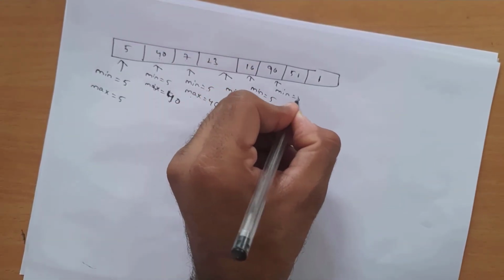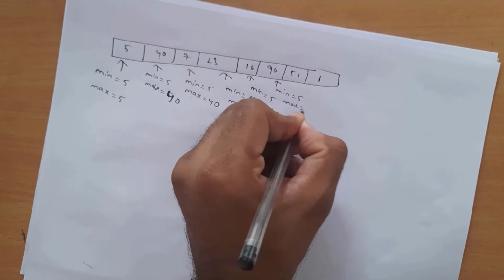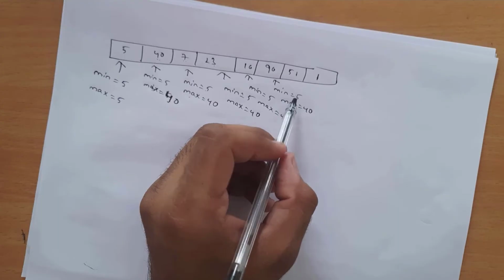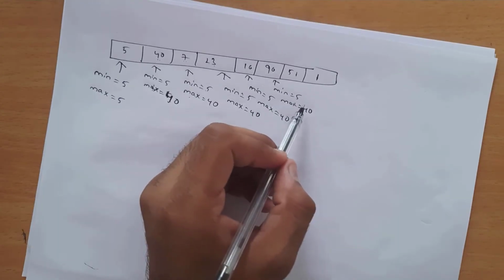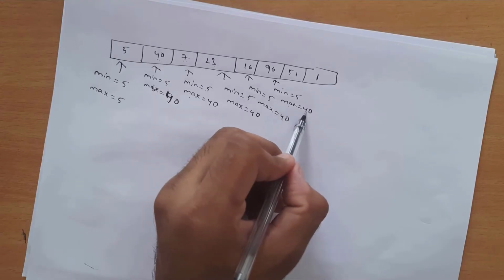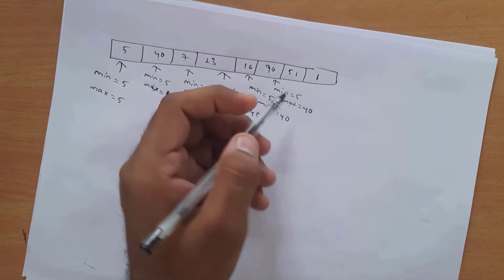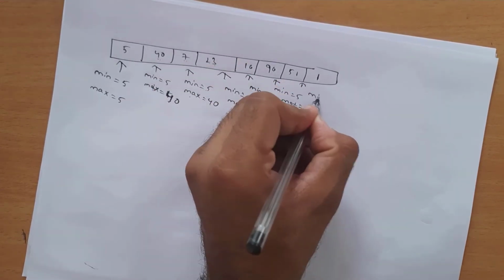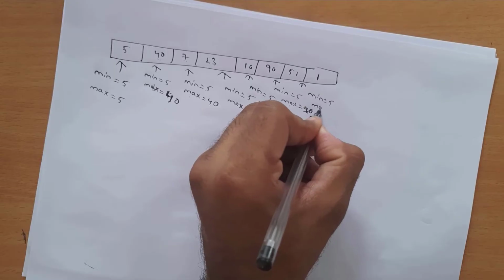Minimum element is 5 and maximum element is 40. Minimum means smallest element, and when compared to 90, 5 is smaller, so keep 5 as it is. Maximum element is 40, and when compared to 40, the highest element is 90. So replace this 40 with 90 and go to next step. Now minimum element is 5 and maximum element is 90.